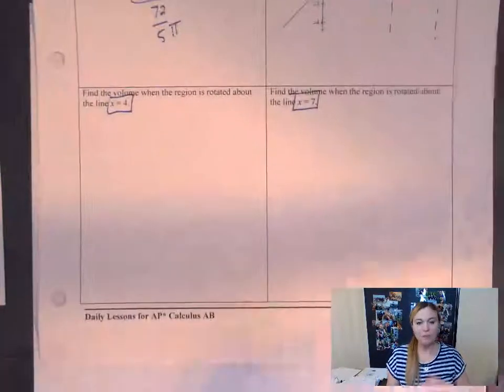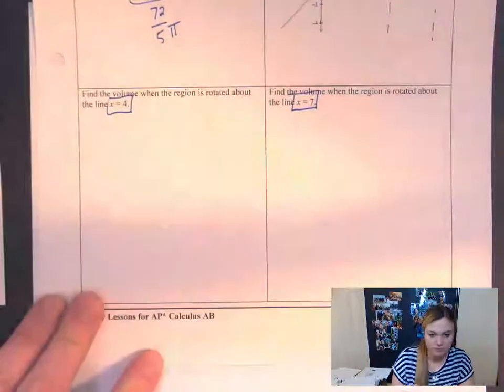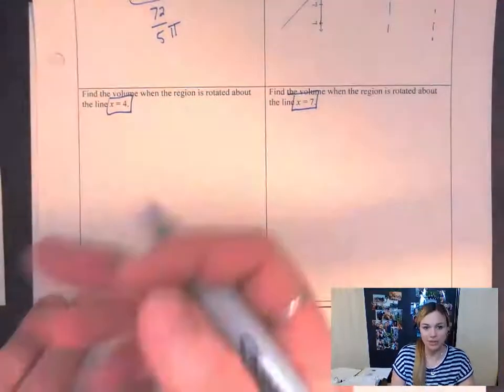Set up both of these integrals. Ready? Go. You try it. I'm going to pause it. You try.